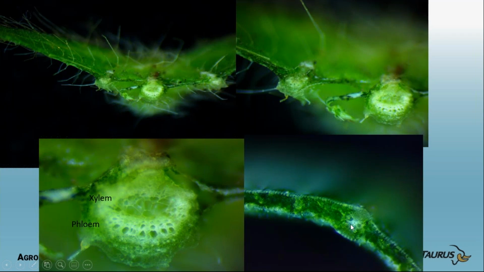And then here's wheat. You can see that again, the xylem are the big ones, and the phloem are the small ones around there. And then they're in the longitudinal veins in the leaf. We have the same thing.